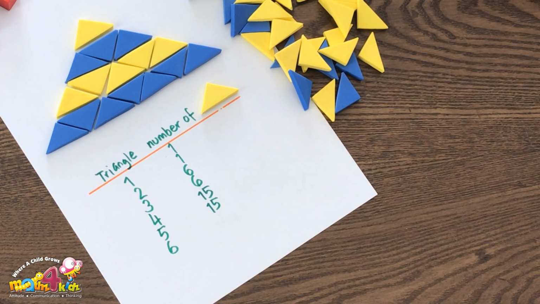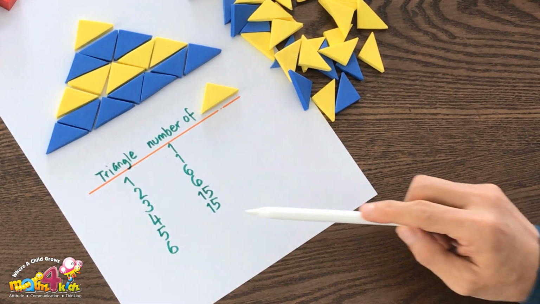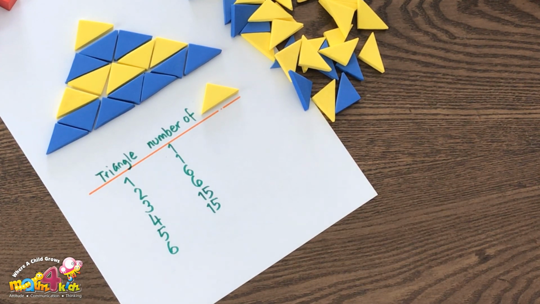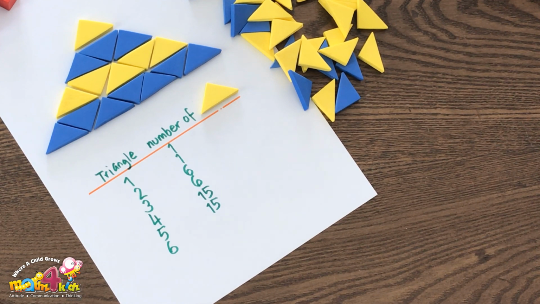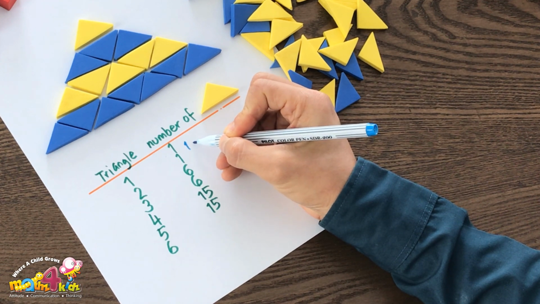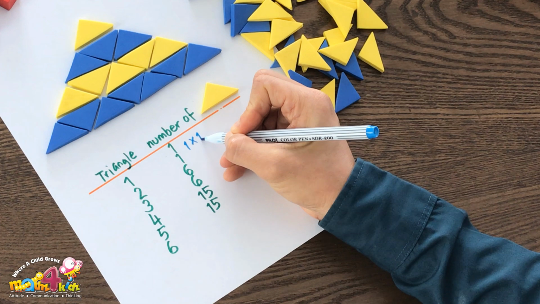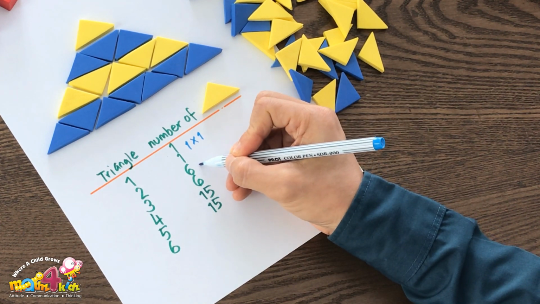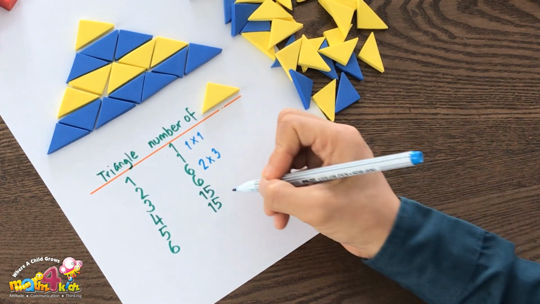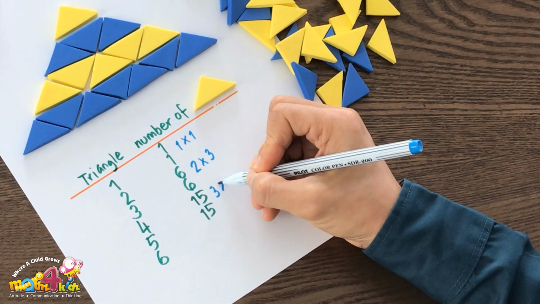Are we able to see a pattern in the total number of triangles that we have, and then make use of that pattern to find out the number of yellow triangles in triangle 20? I noticed that this is really 1 times 1. 6 is really 2 times 3. 15 is 3 times 5.